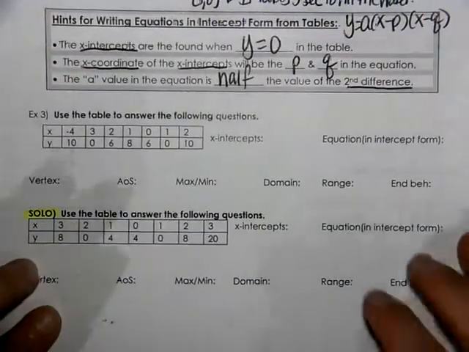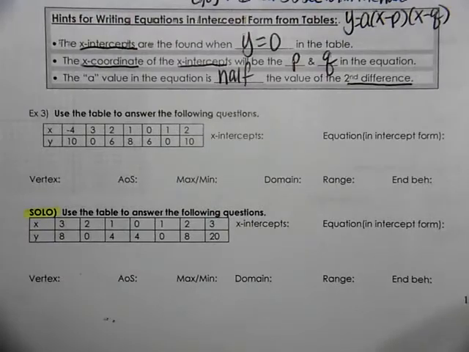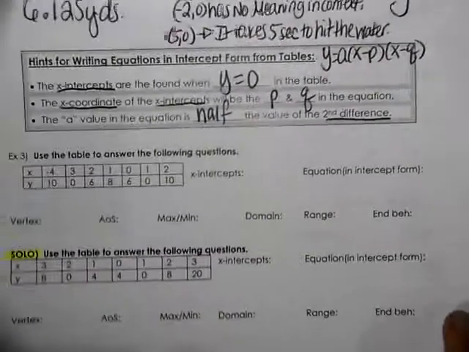All right, let's go ahead and look at our first example. Down here, you can see I have highlighted as a solo. So that's something that you can work on your own, or you can work on when I have you guys break out and talk to each other when I see you guys next. All right, so let's go ahead and look at this problem.